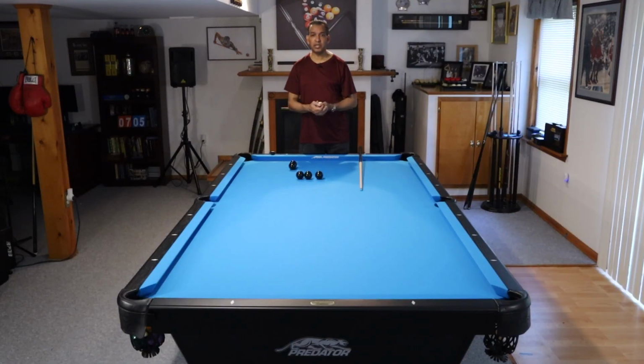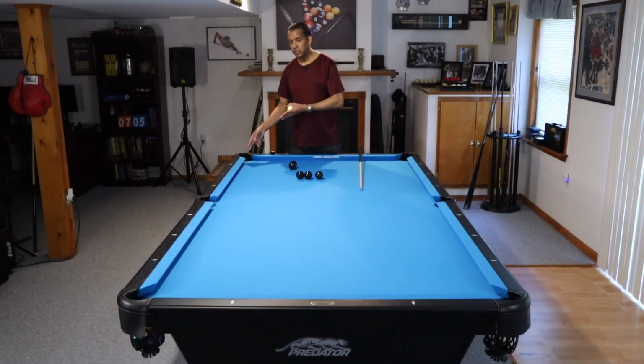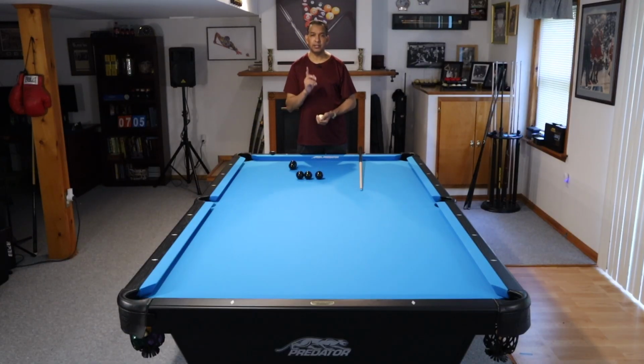Don't overlook these shots. If you got to jump and you got to kick, don't overlook this shot. It is something that you have in the bag and you haven't been using enough. Same thing with jumps and combinations, the same thing with jumps and banks. If it's all you have, go for it.